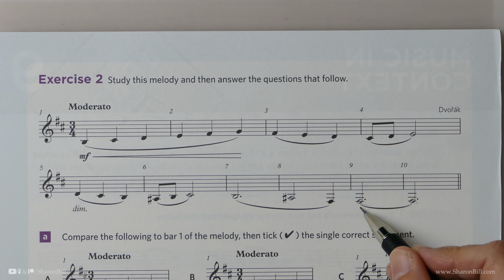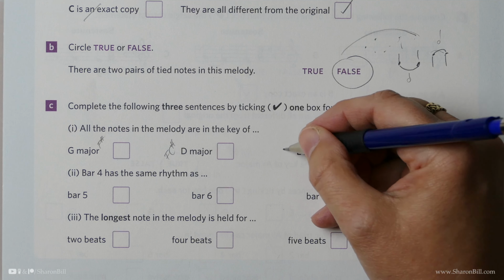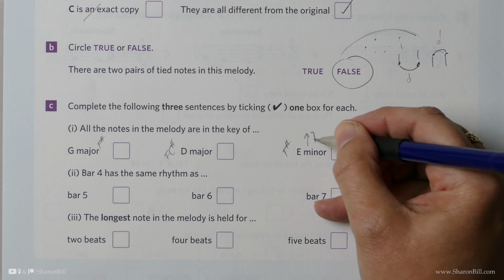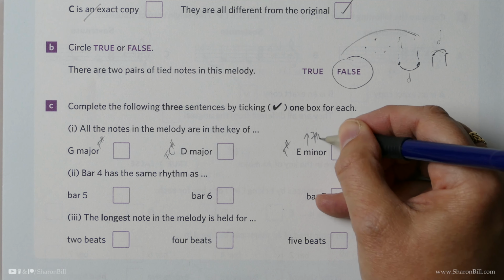E minor has the same key signature as G major, F sharps, but we'd have to look for the raised seventh. And then B minor is the same key signature as D major, so we're looking for F sharps and C sharps, plus we've got to look carefully for the raised seventh. That would always be an accidental in a minor key.